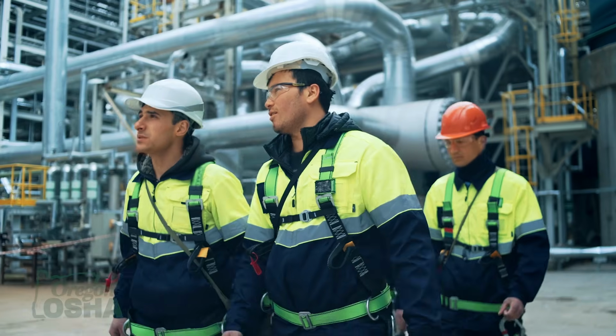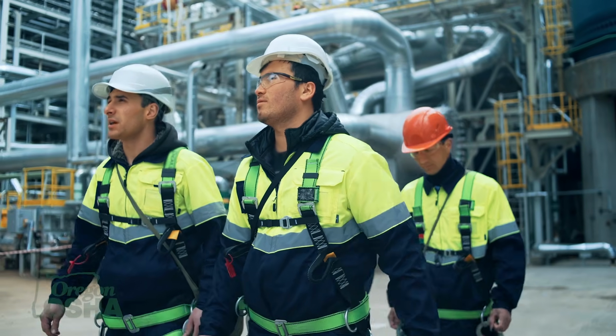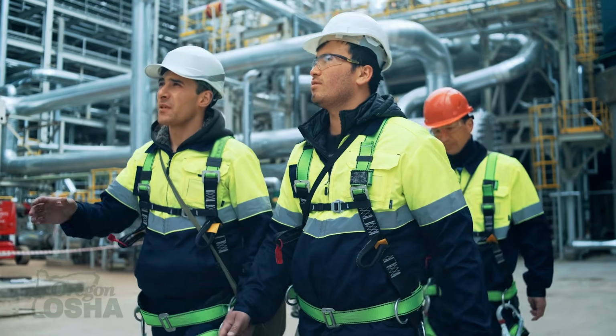Whereas once somebody identified there was an open hole that was a fall hazard, it should have been corrected right there. No ifs, ands, or buts. Non-negotiable. This is not because it's the OSHA laws. This is because it's human beings.